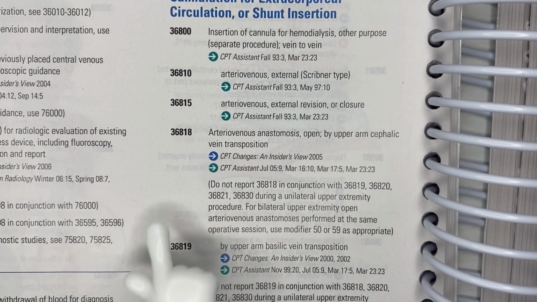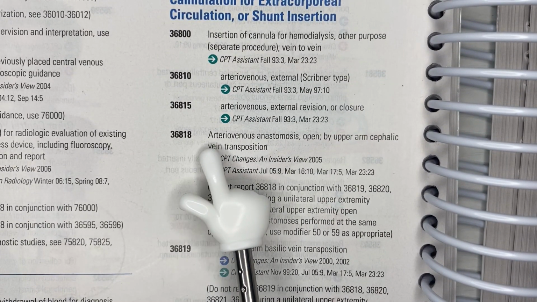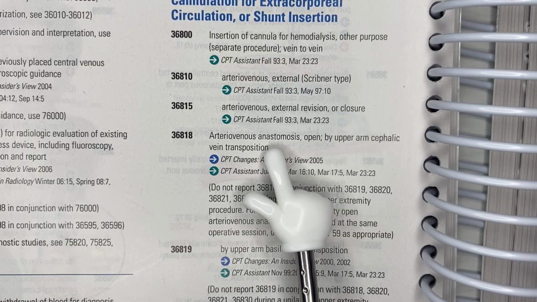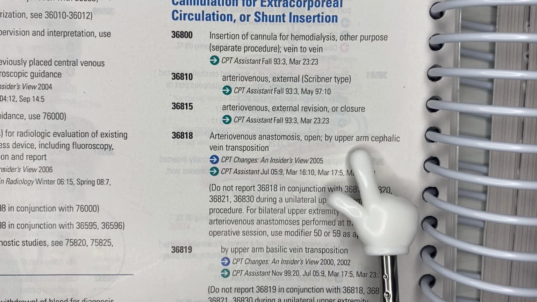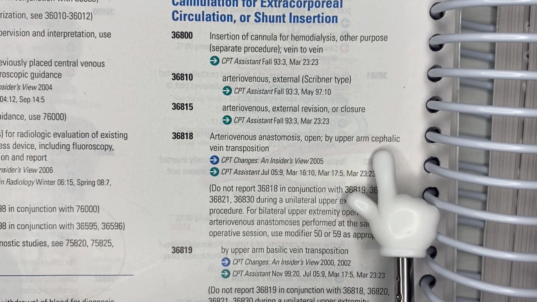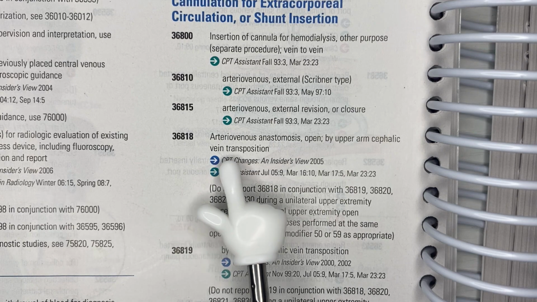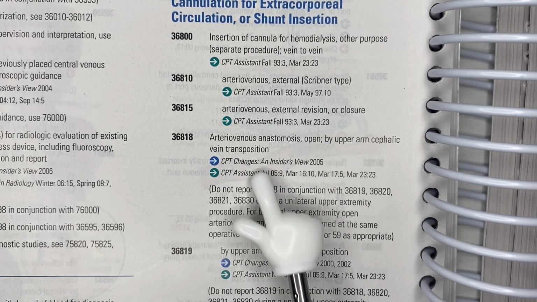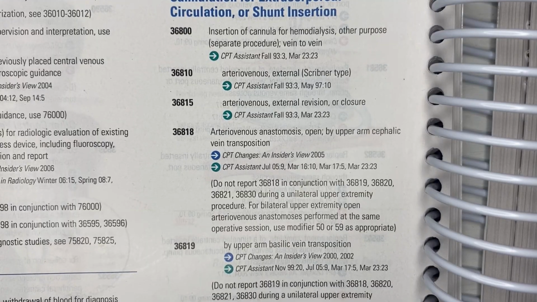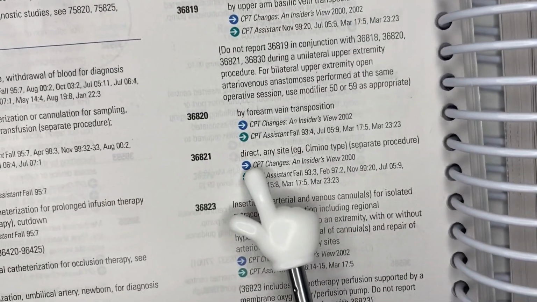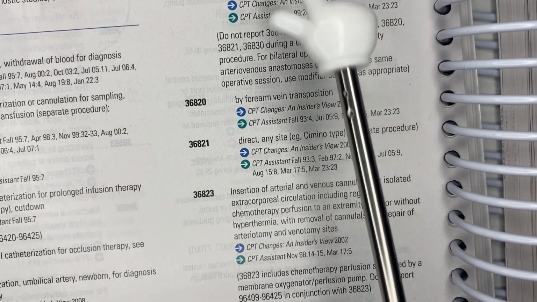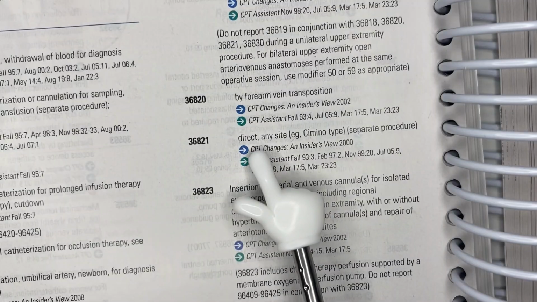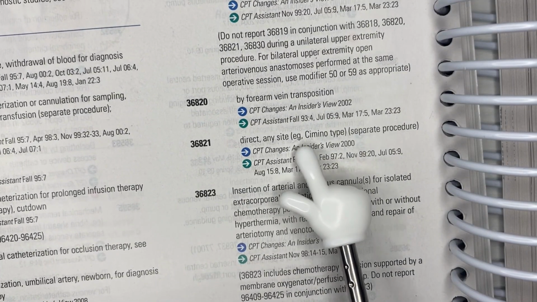Parent code says arteriovenous anastomosis, open, by upper arm cephalic vein transposition. And then we're going to go down to our child code. And instead of the transposition, it says direct, any site.